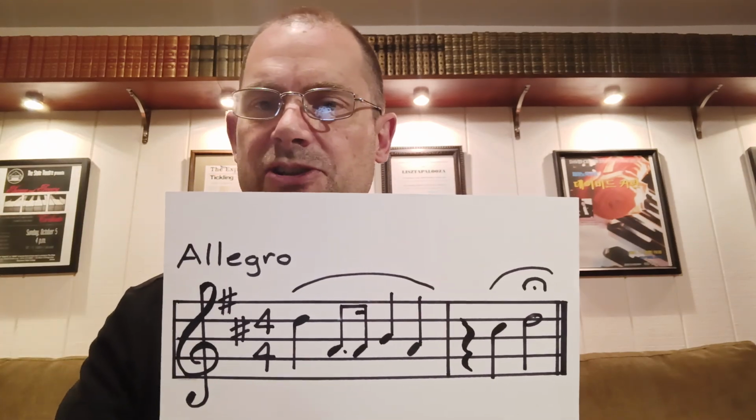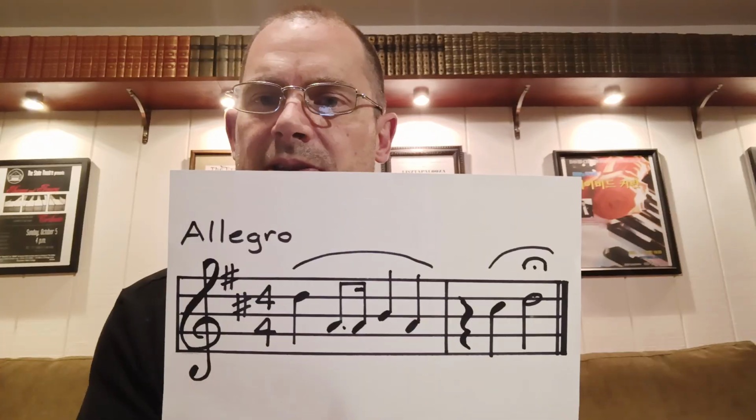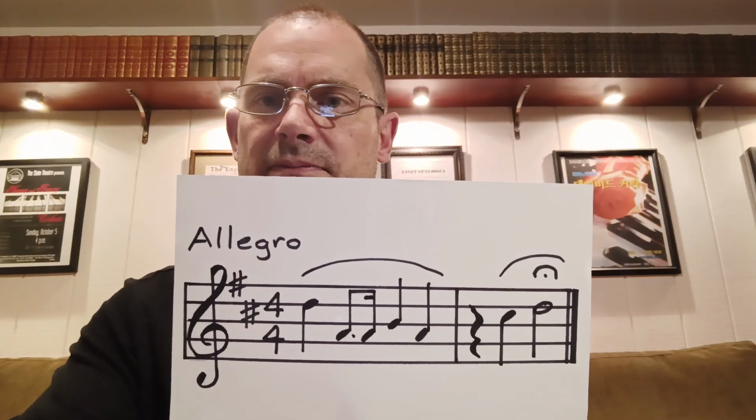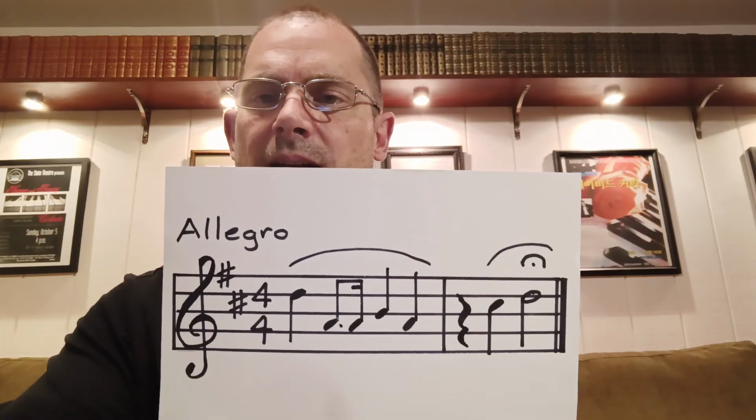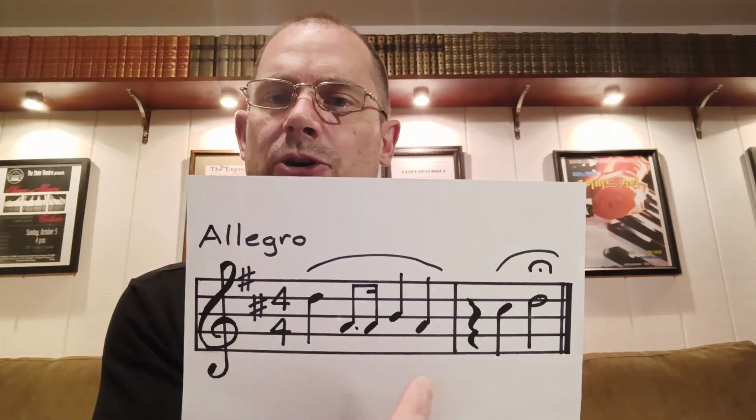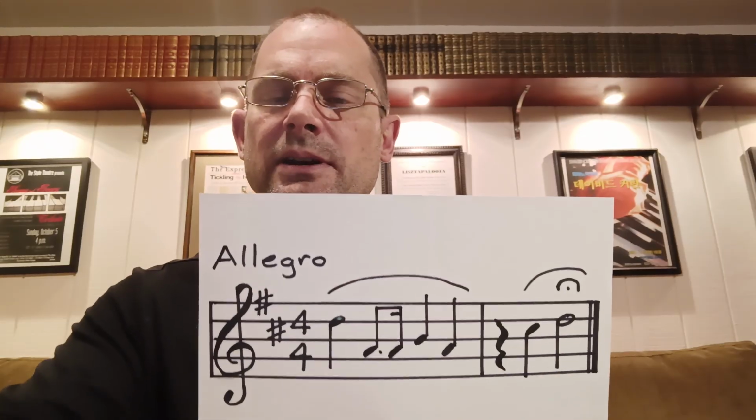All right, now that I've put that slur on there, really the way I should play it is like this. I'm playing them legato. Legato means connected. I'm trying to connect the notes to each other as much as possible.